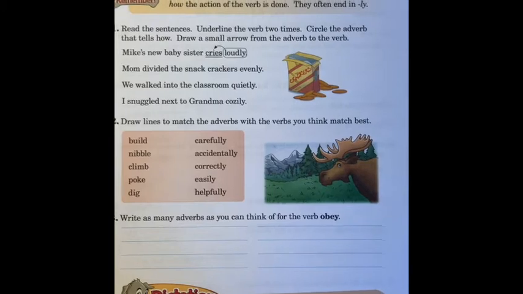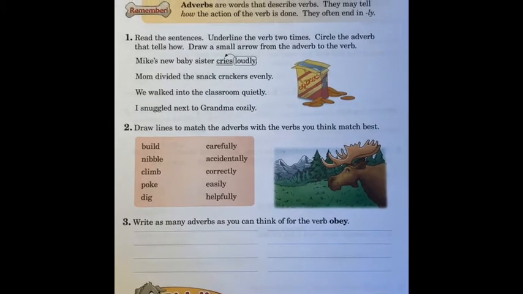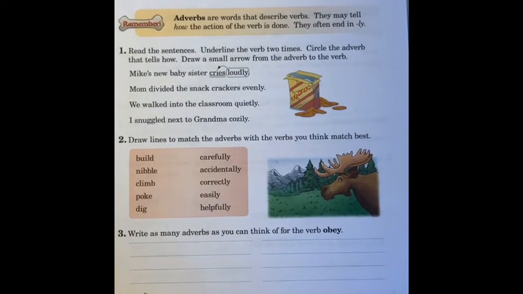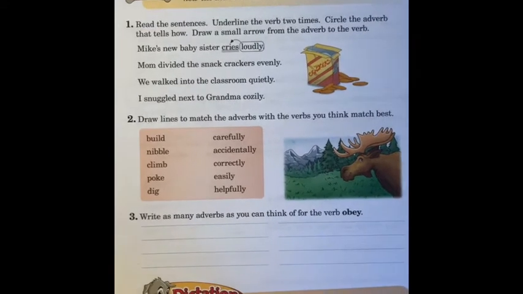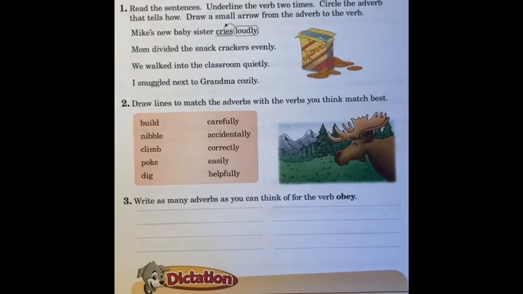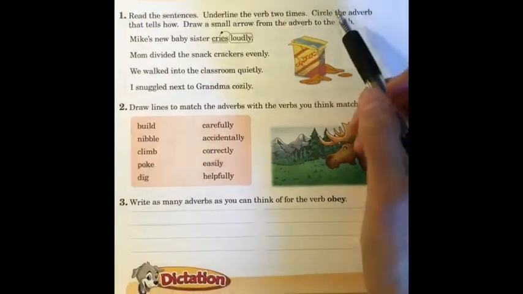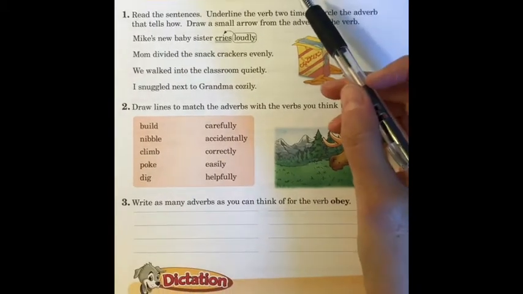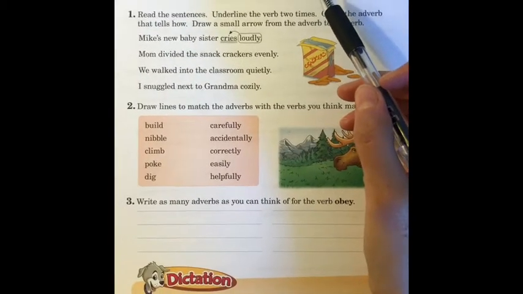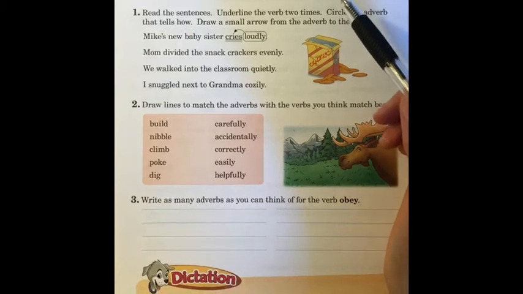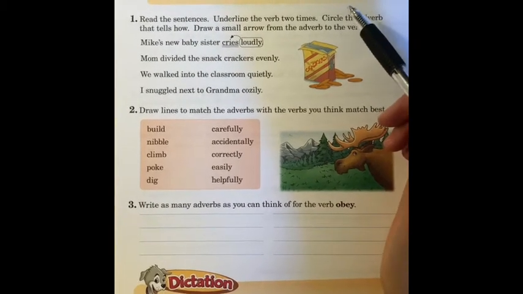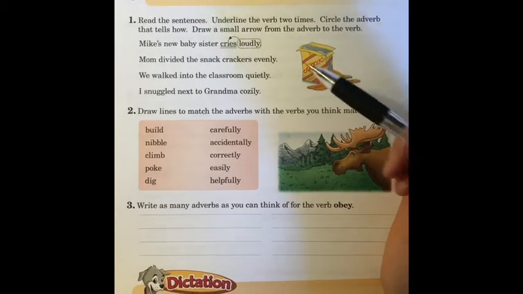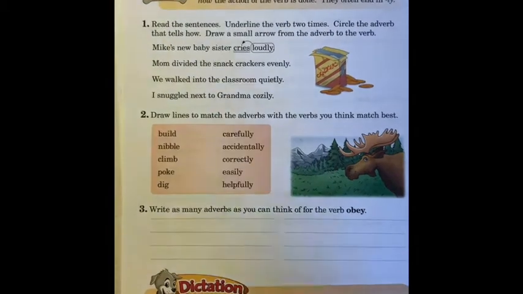I'm going to do today's phonics lesson. It is lesson 143, pages 285 to 286. We are learning more about adverbs today. So looking at the yellow box, remember adverbs are words that describe verbs. They tell how the action is done. They often end in ly. All right, so this is review. This is what we've been learning all week.